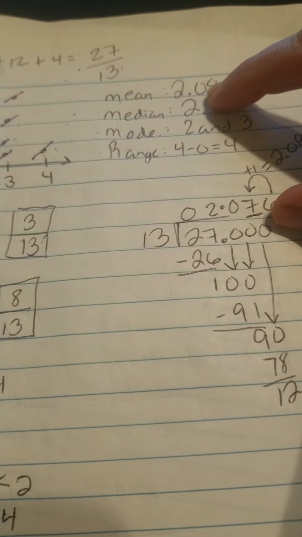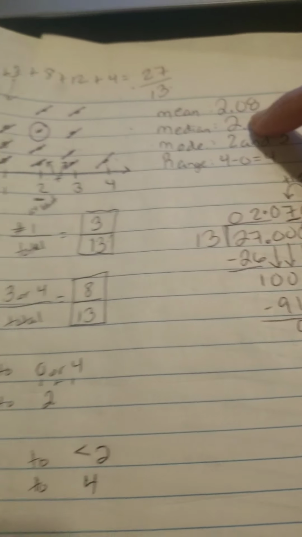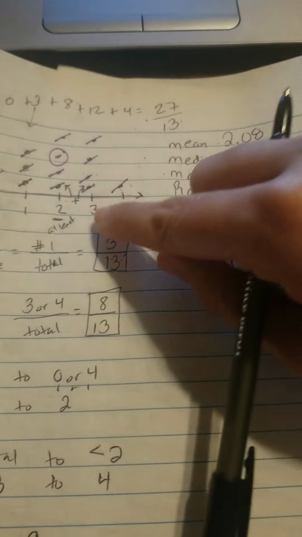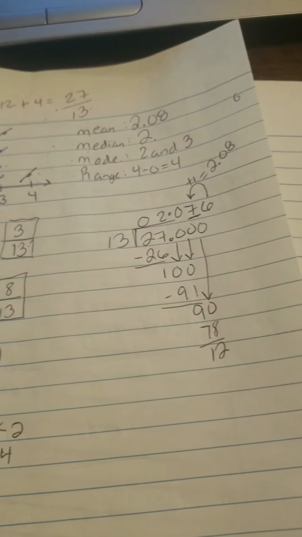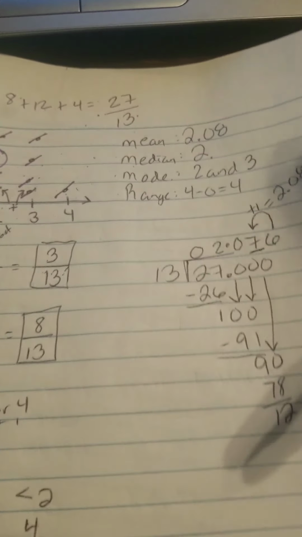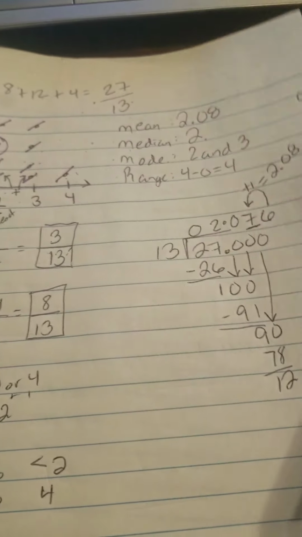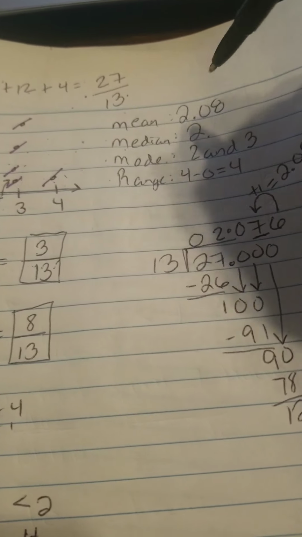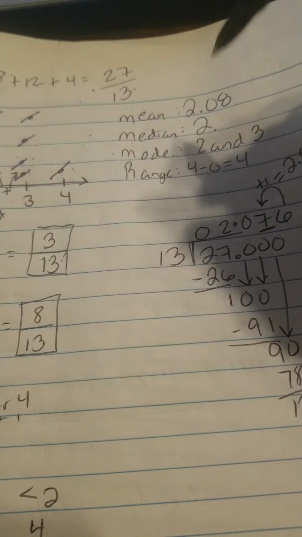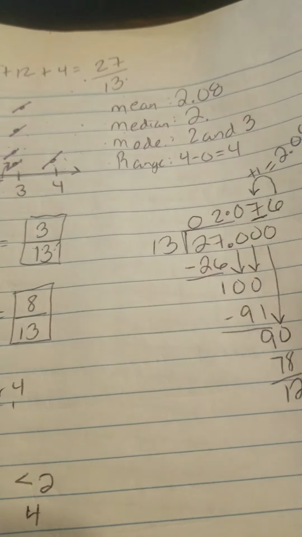Your mean and your median will be relatively close as long as there's no extreme outliers or extreme numbers. Like if there was a 20 way over here, then that's going to skew that mean. And it would skew it to the right. So mean is 2.08, median is 2, mode is 2 and 3, and your range is 4.